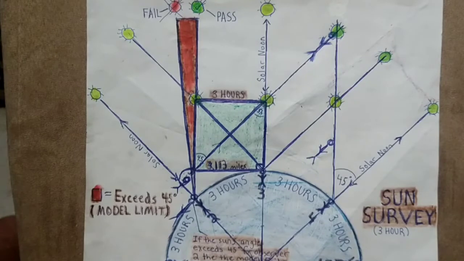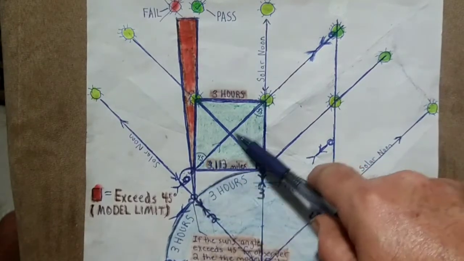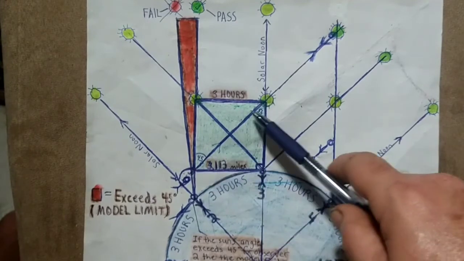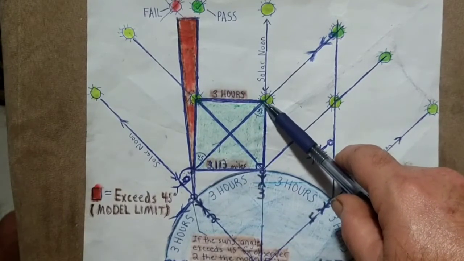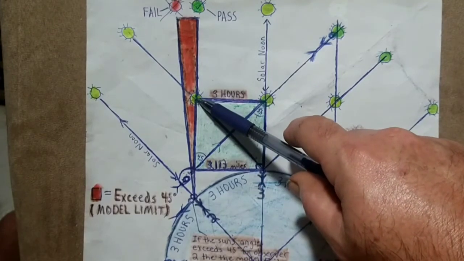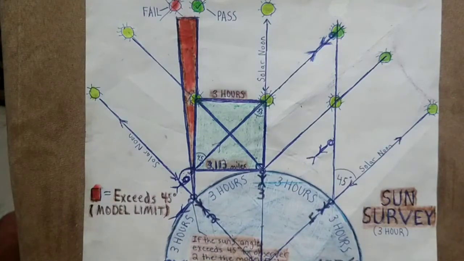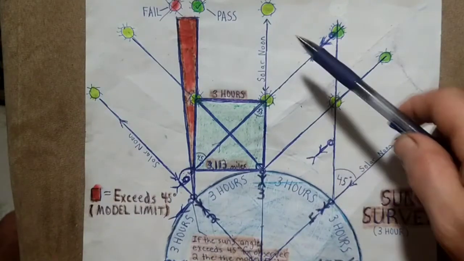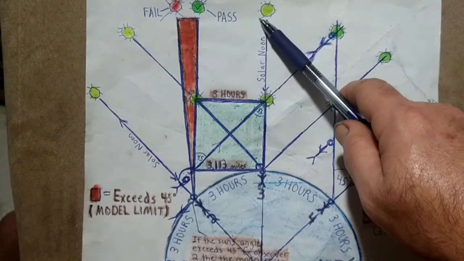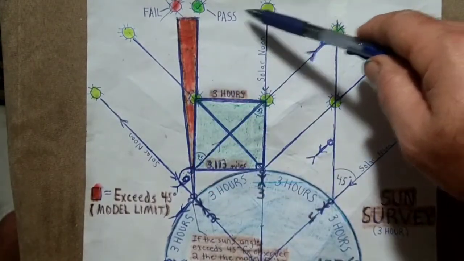So looking at it like that, think about this test. So if he's starting off, we're angling this guy this way. So we're testing the sun from this point 3 hours to this point. And if it passes this by more than a degree, then the globe model fails. They can't get around this. But if you look at it, the sun has to travel from here all the way to there. If we're doing a regular survey, it's got to go from there to there.